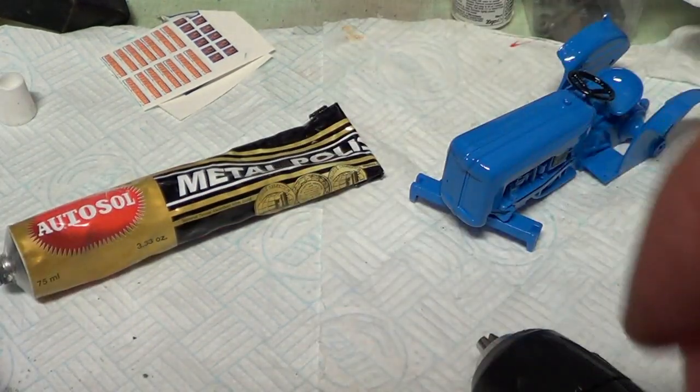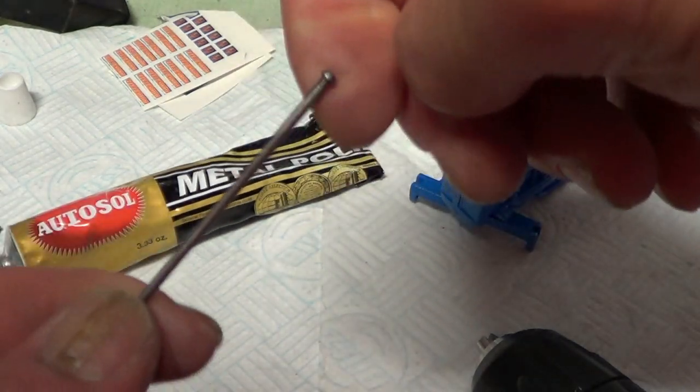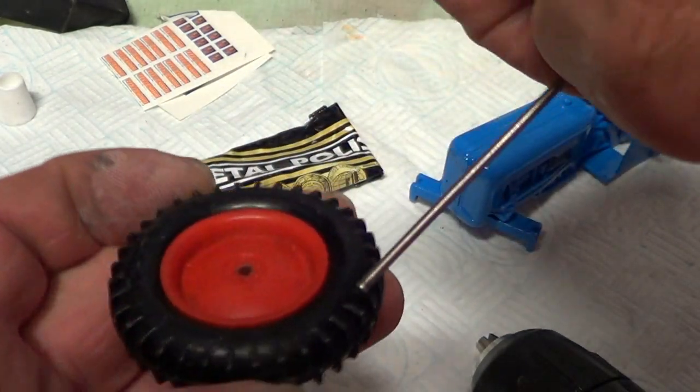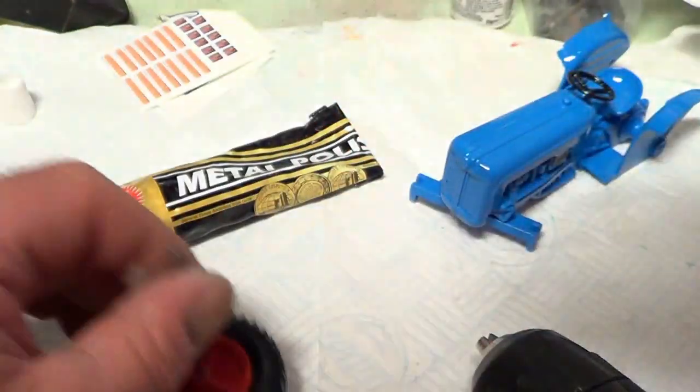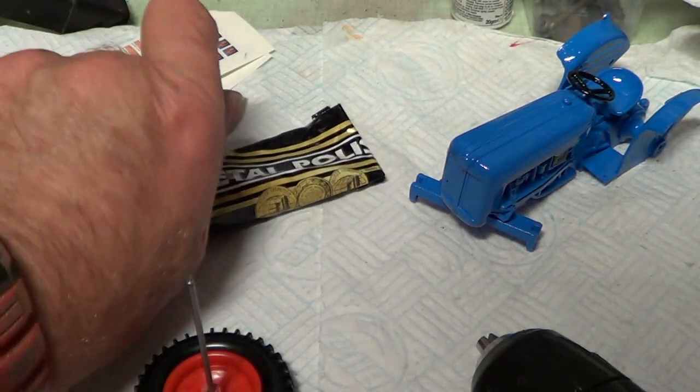That's that one. And this one done, so I've got the wheel there, so put the wheel on. That's what I'm going to do next anyway, put the wheels back on this tractor.